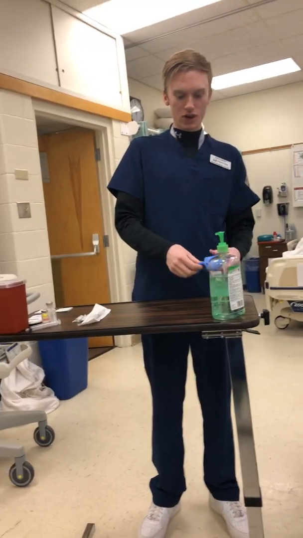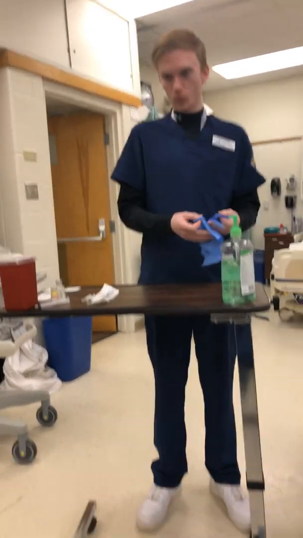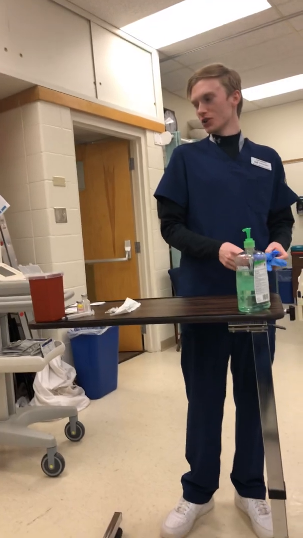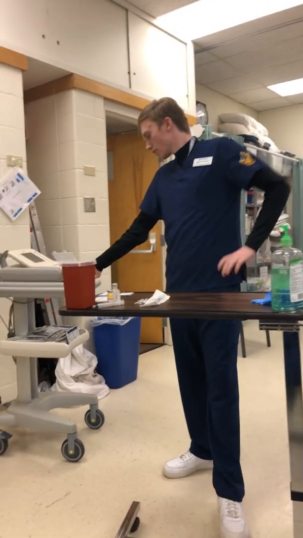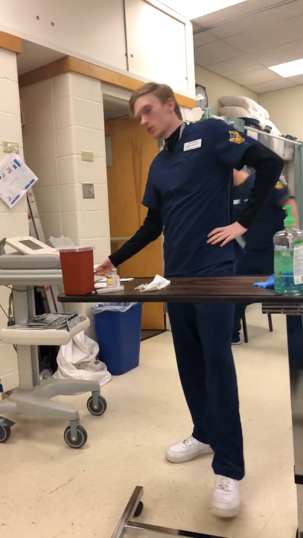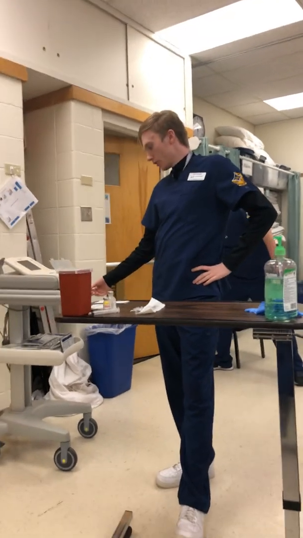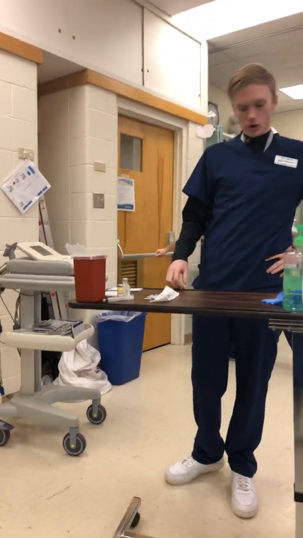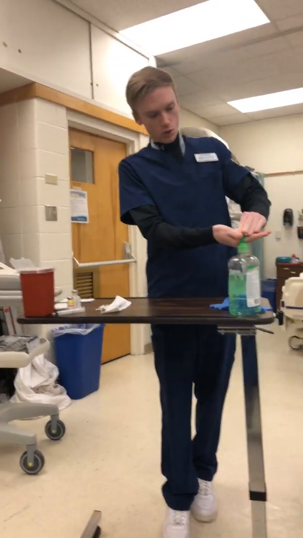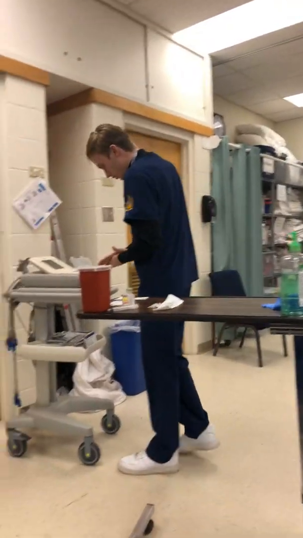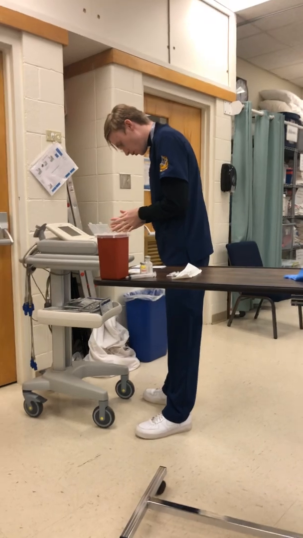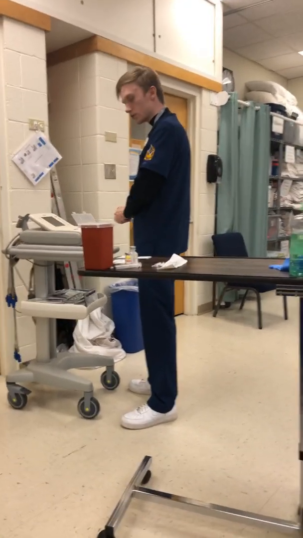My name is Dante Downing, a student at MCC, and we are going to show how to administer an IM injection through the Z-Track method. So to begin, we're going to wash my hands and go over to the MAR to check to see if we have an order. And we do. We have an order for Rocepin 1 gram IM using the Z-Track method.